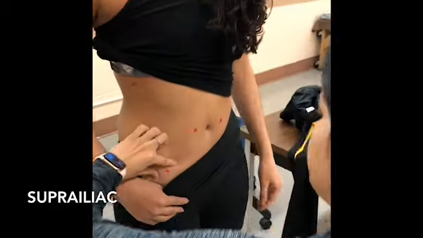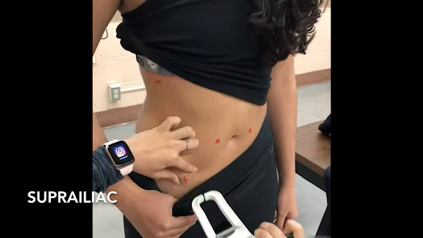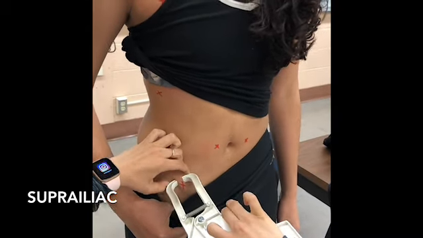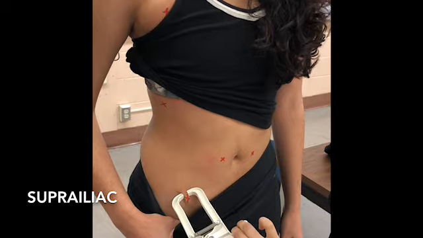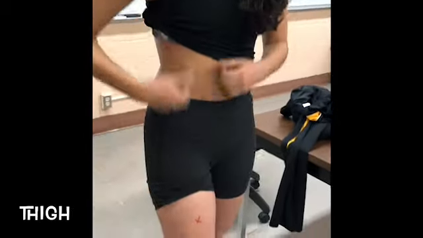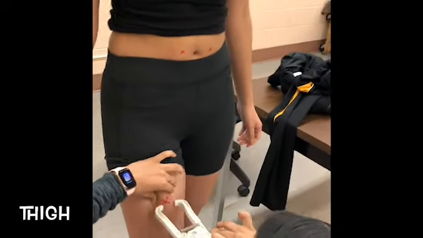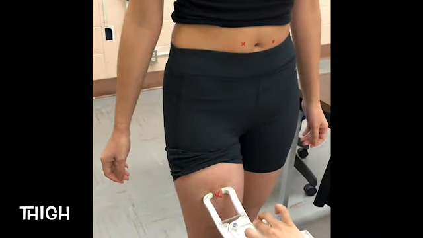The suprailiac measure is a diagonal fold in line with the natural angle of the iliac crest taken in the anterior axillary line and immediately superior to the iliac crest. Lastly, the thigh measure is a vertical fold on the anterior midline of the thigh, midway between the proximal border of the patella and the hip.